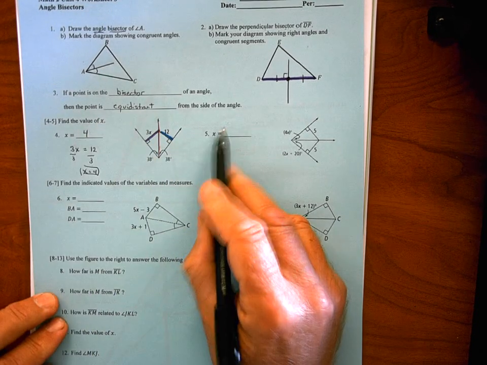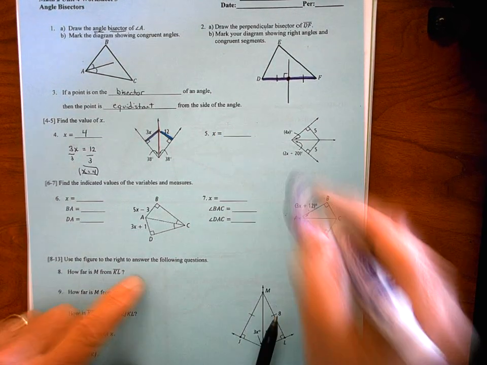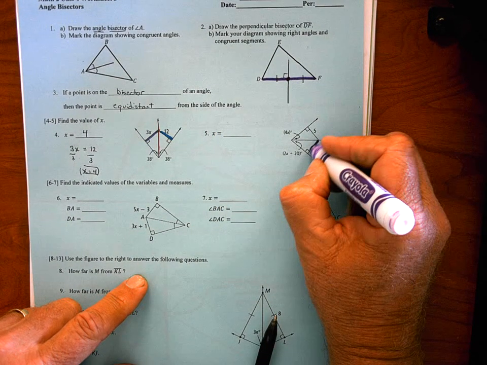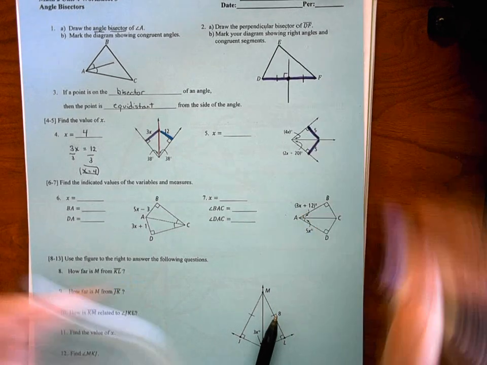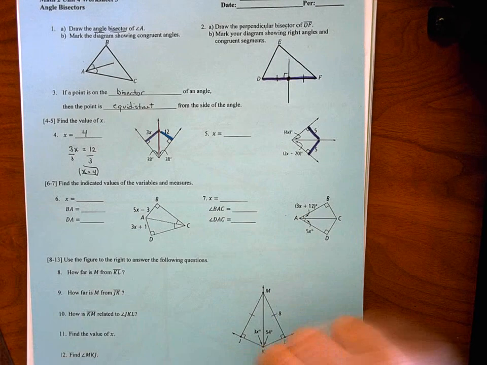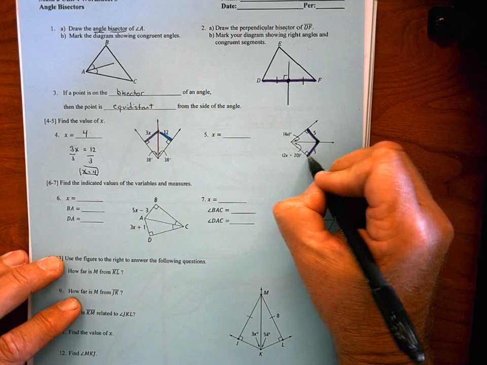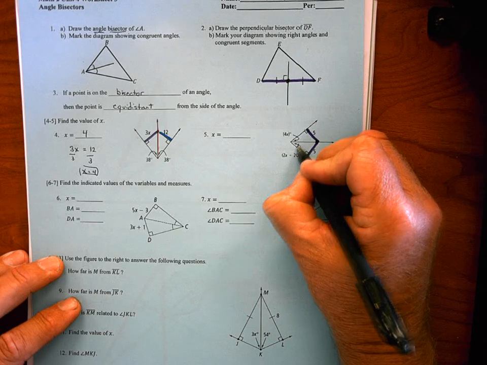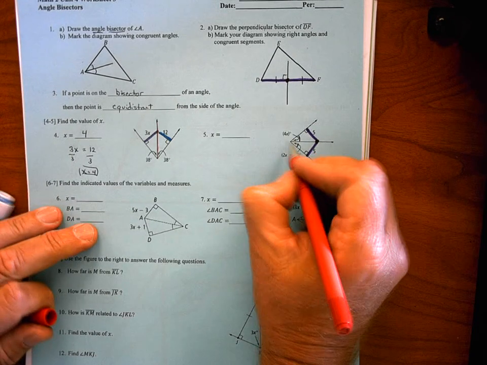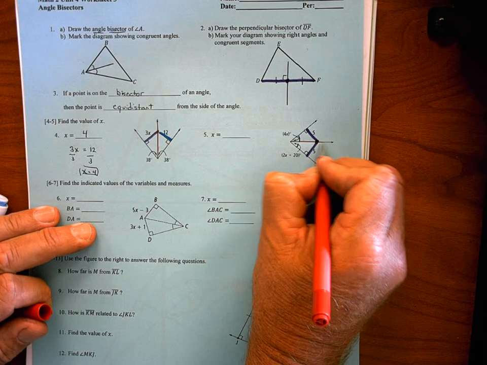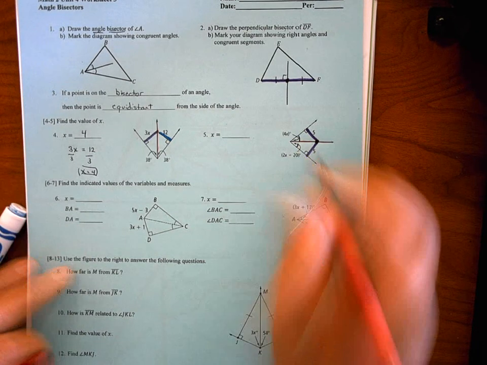We're going to do the same idea for number 5, but we're going to think of it backwards. So in number 5, we are told that distance is 5. We're told that distance is 5. So what does that mean if this point right here is the same distance to both sides? Well, it means that these two angles have to be the same. This line segment right here, which actually is a ray, not a line segment, is an angle bisector.